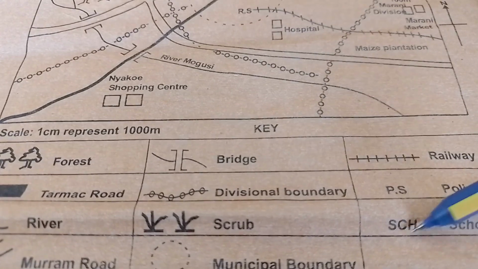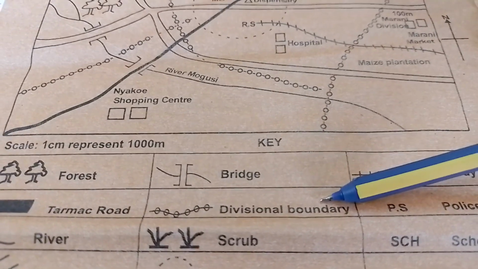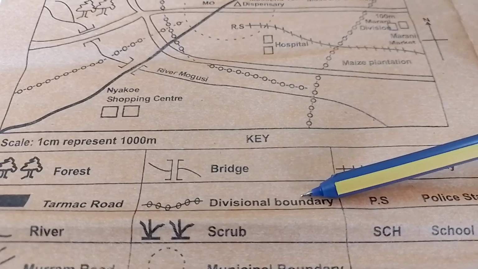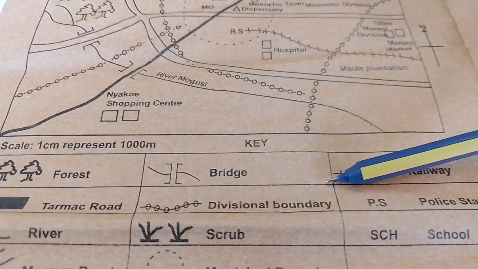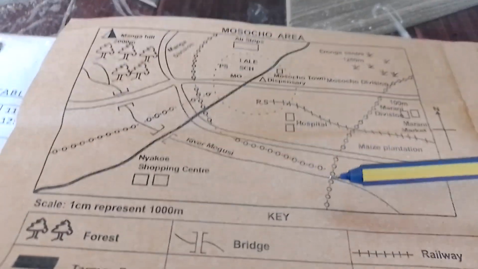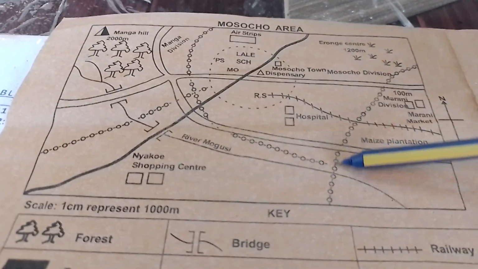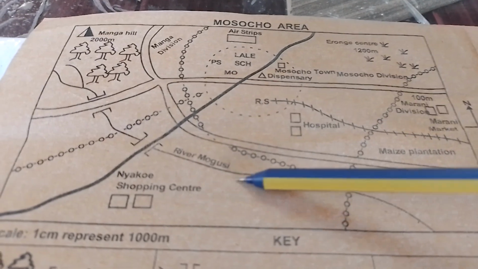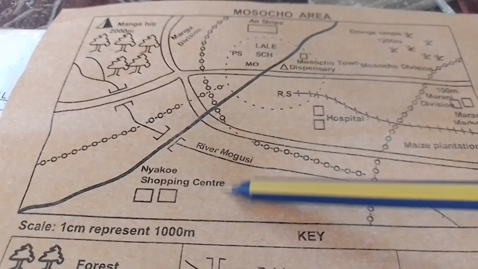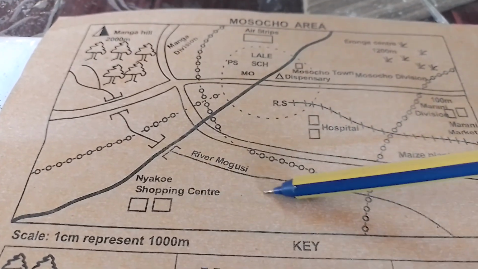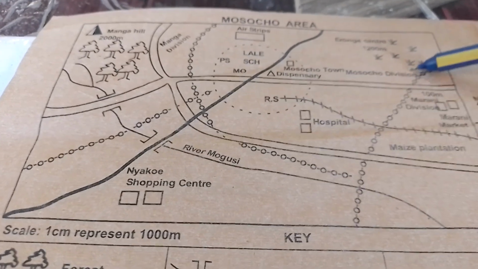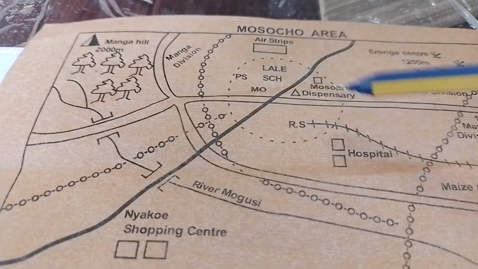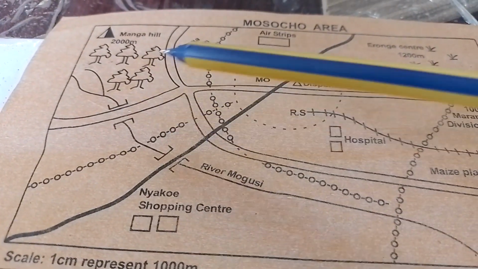Now, there is something here that we have known as divisional boundaries. These are the administrative units. So, if we have a divisional boundary, which means we have one division and another division. You can also see this is a division known as Marani division. This is another division here. In fact this one has no name, but you can see the boundary. Divisional boundary: these are divisions, these are divisions, and this is another division.